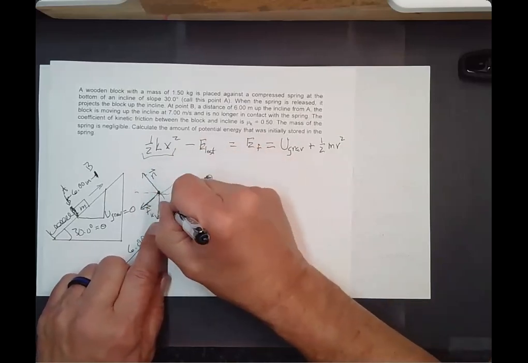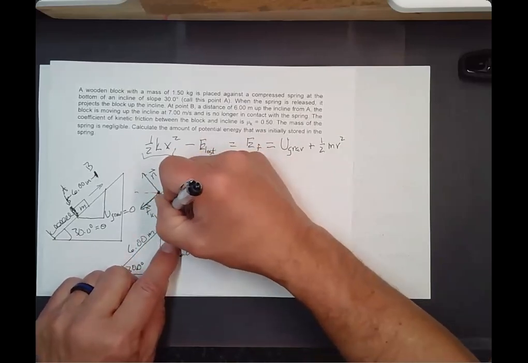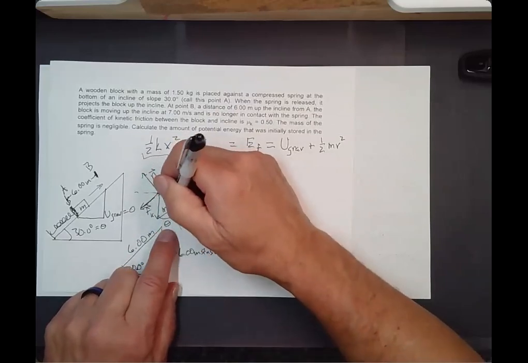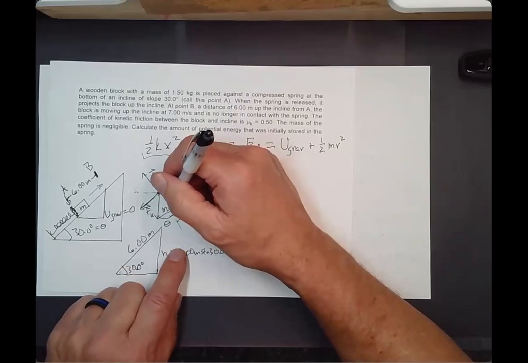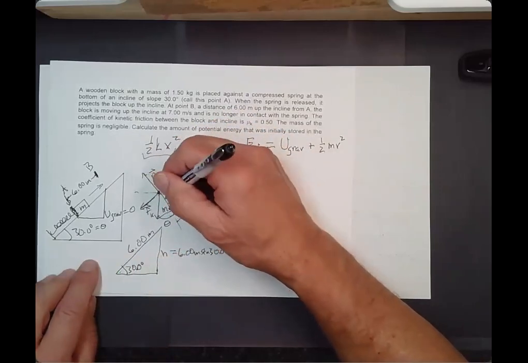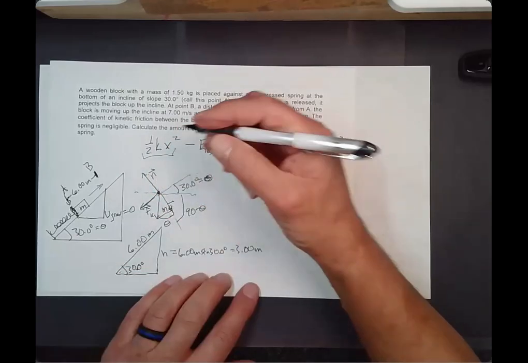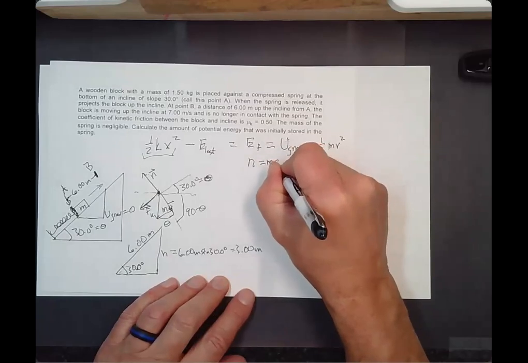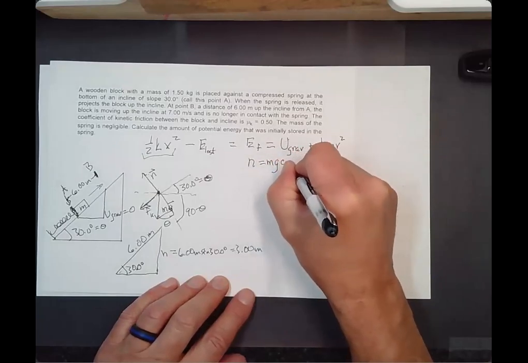The component that is into the plane there is going to be mg cosine of theta. So the normal force will equal that component. So N is going to equal mg cosine of theta.